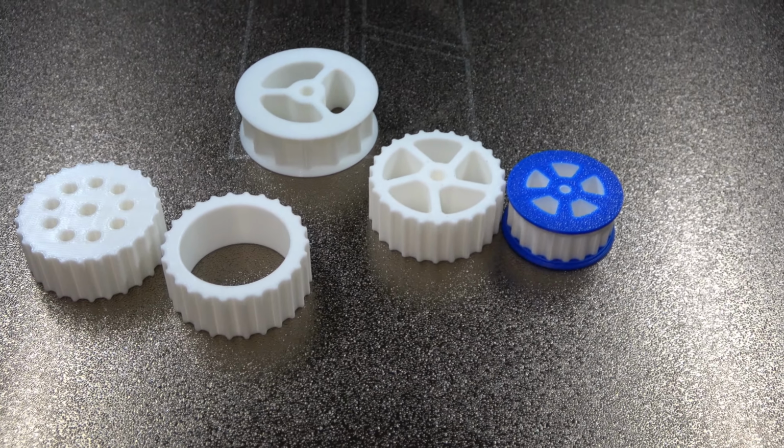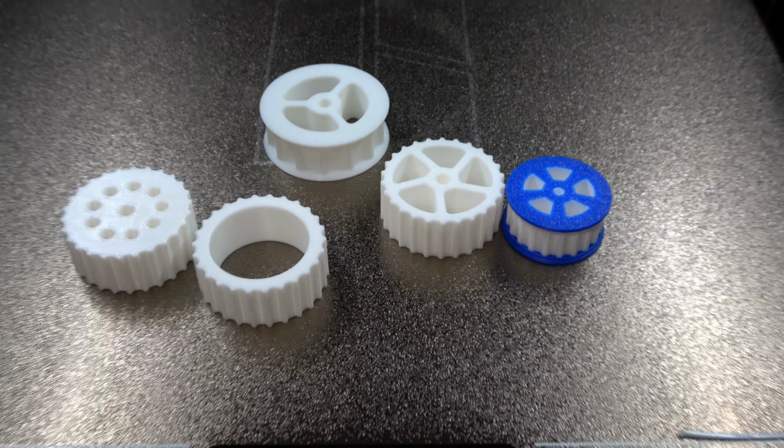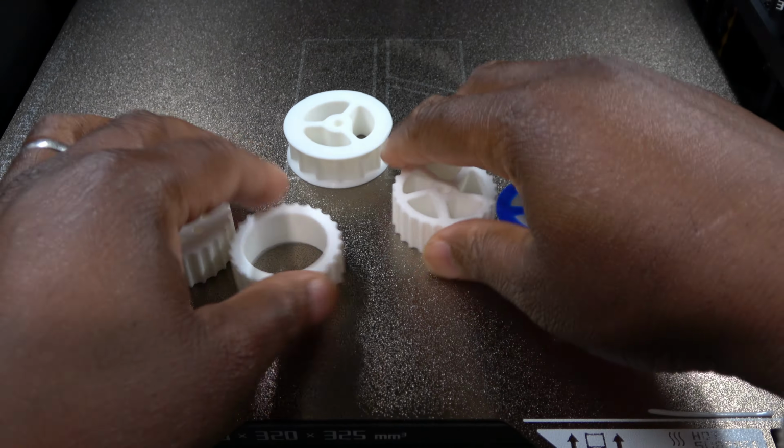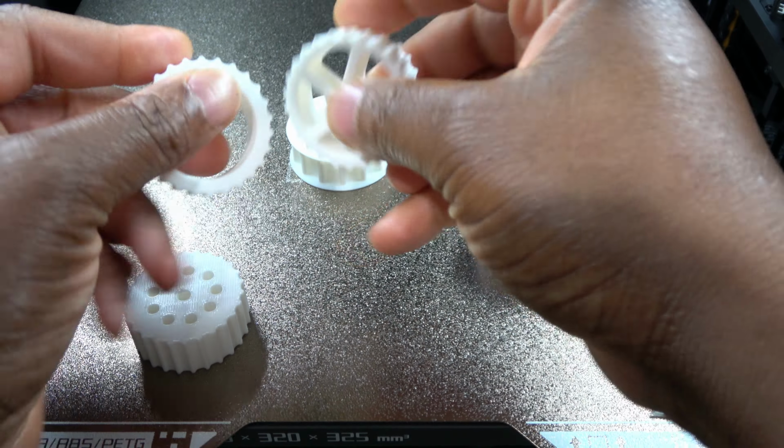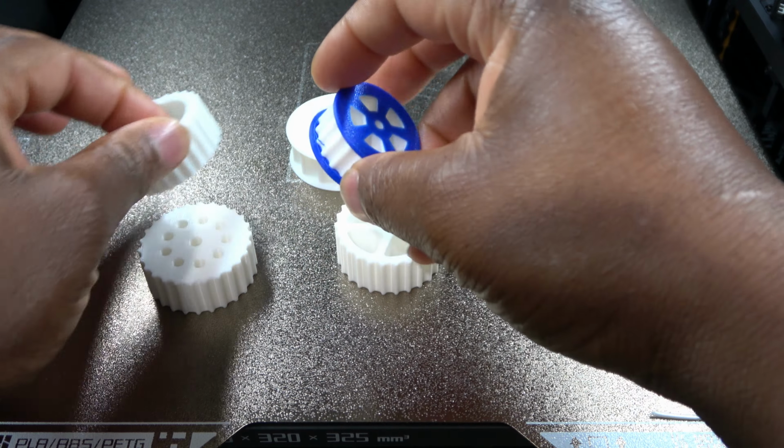Okay, welcome back. Here are the printed pulleys, and the result is actually very good. Until I get my belt, which I have placed an order for, I will not be able to test or verify the accuracy, but it looks like they are going to be very good.